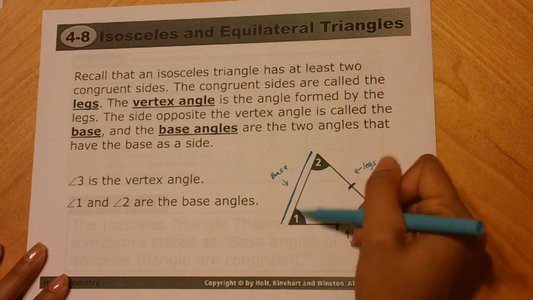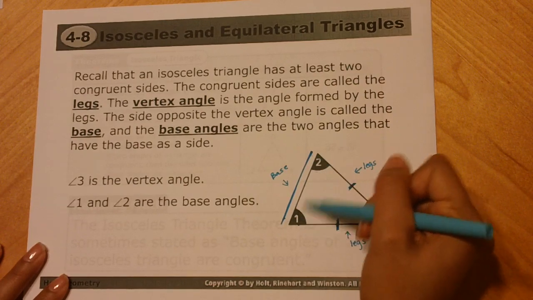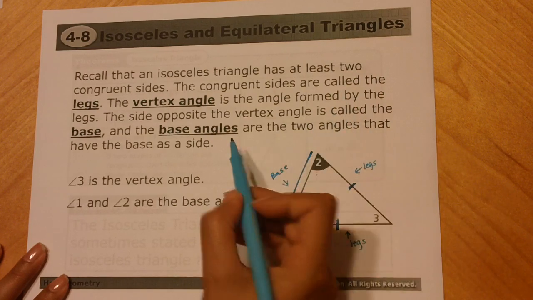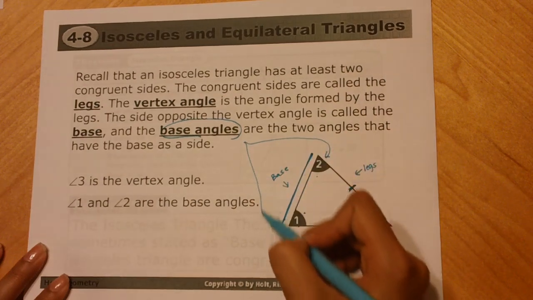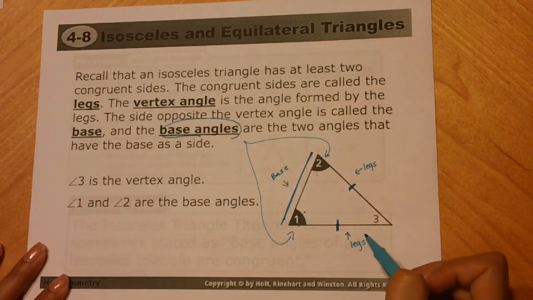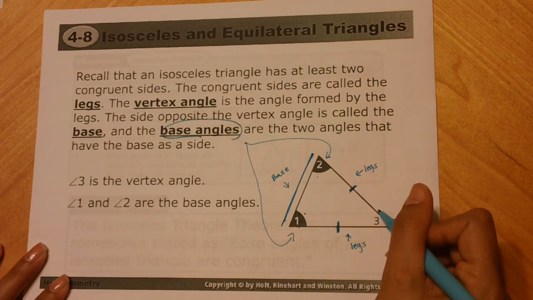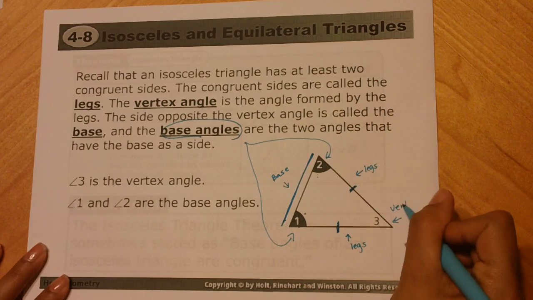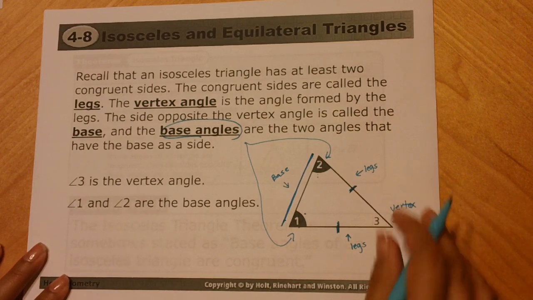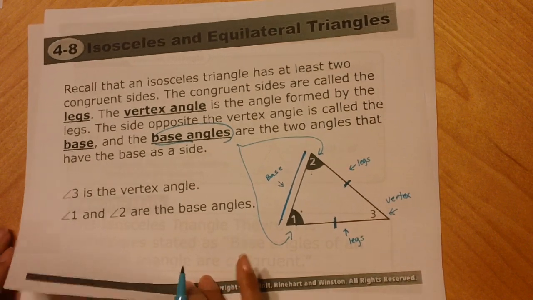And then these two angles that are outside of the base, or that are sandwiching the base, are always going to be the base angles. So angle 2 and angle 1 are going to be the base angles. And then that third angle is always going to be your vertex angle. You need to know that so that you know what your questions are asking for and what the theorems and postulates are talking about.